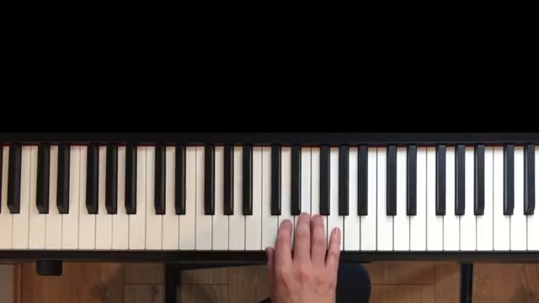And a very quick example without any finger numbers, just so as you can hear how it should go. 1, 2, ready, and.